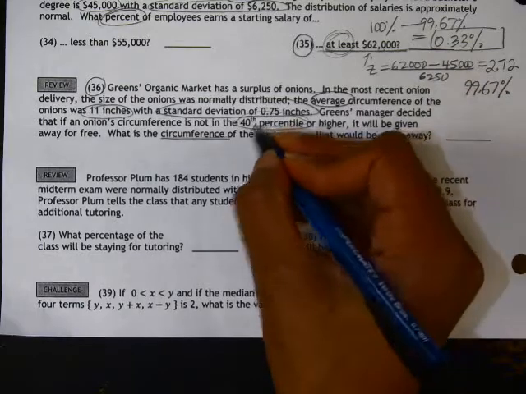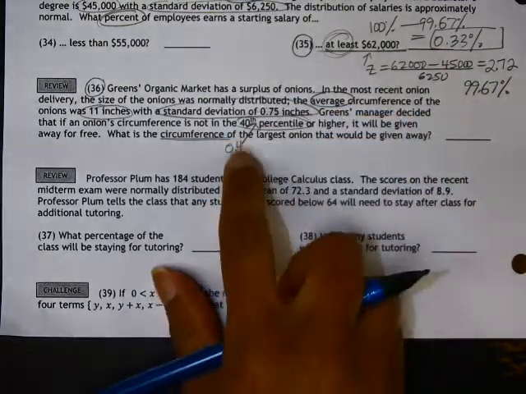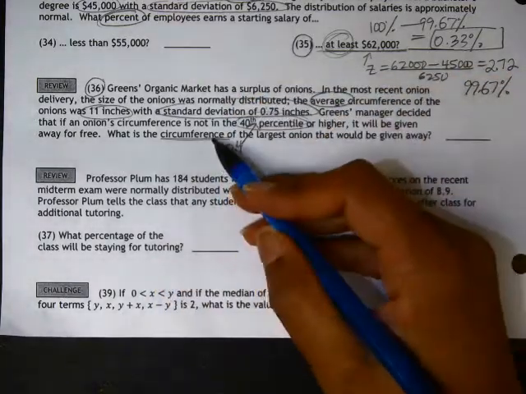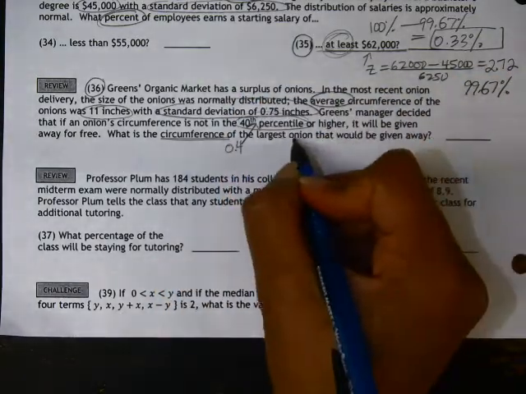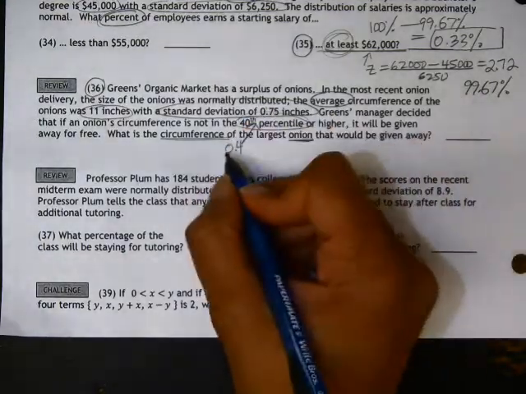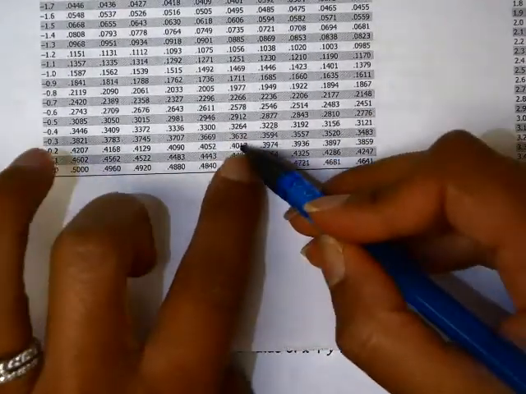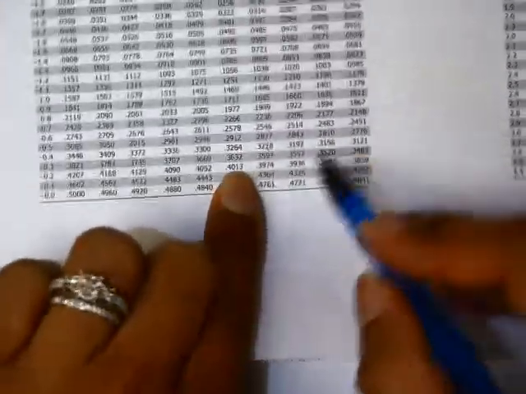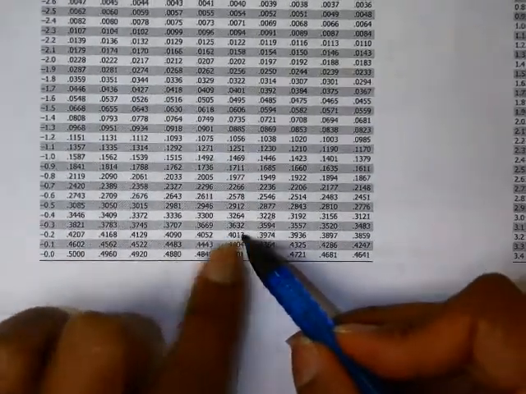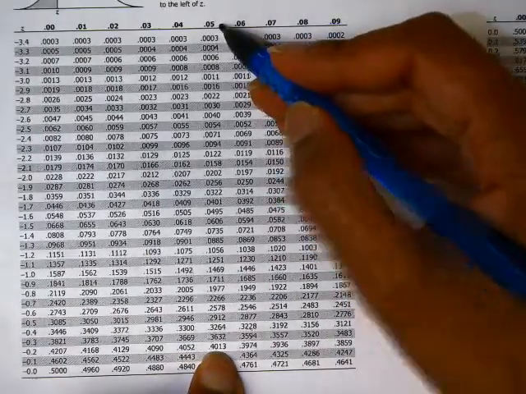Now in this case, we know the percentile of the onion. Now if we're looking up a percentile in our z-table, the only way we'd be able to calculate the circumference of the onion is to figure out what the onion's z-score is. So in our table, we're going to look for 0.4, get as close as you can. So here we have 0.3974 or 0.4013. 0.4013 is a little bit closer, so negative 0.25 is our z-score.